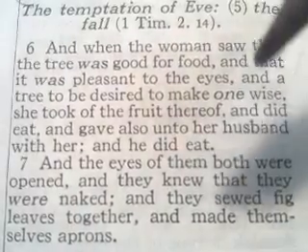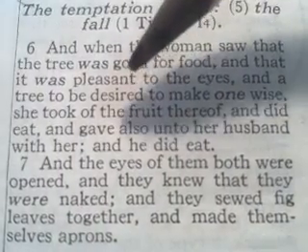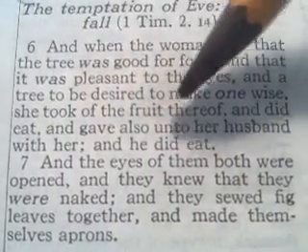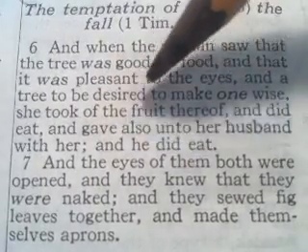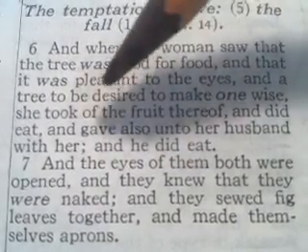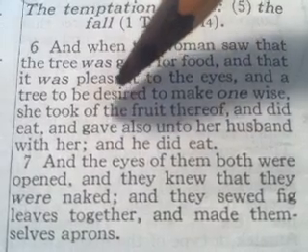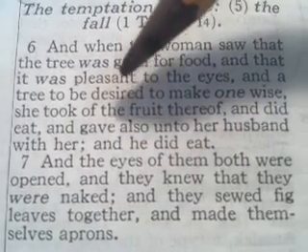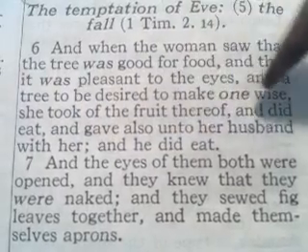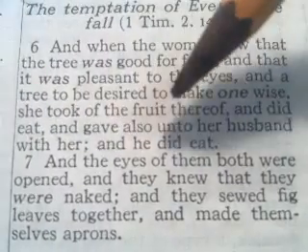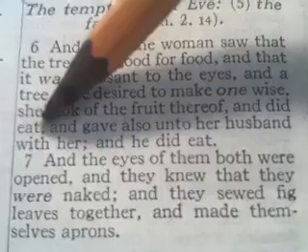Let's read right here, and I told you that this symbolized tree is representing this highly intelligent, beautiful Nodite. Now, I'm going to prove that to you once again using scripture. Pay close attention. And a tree to be desired to make one wise, she took of the fruit thereof and did eat. Now, let's go to Jude 1.